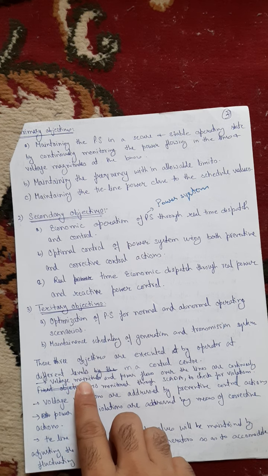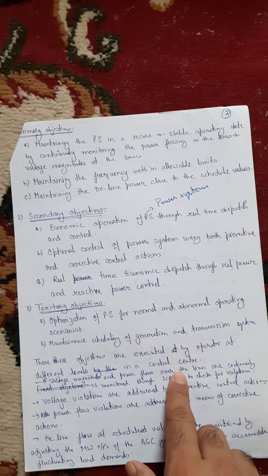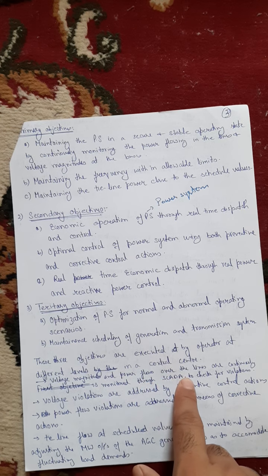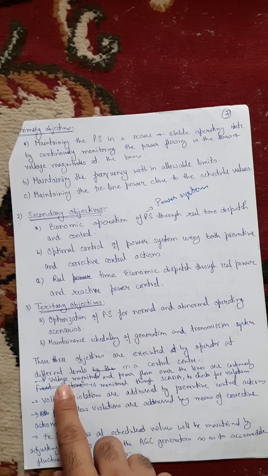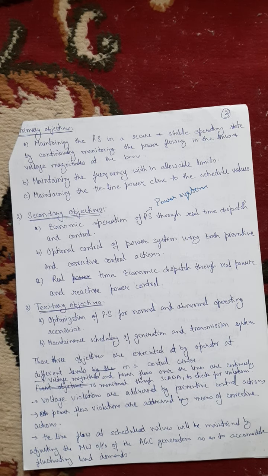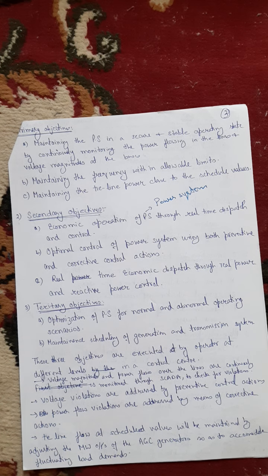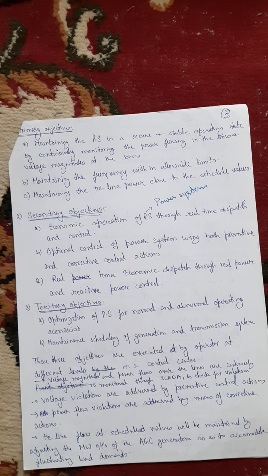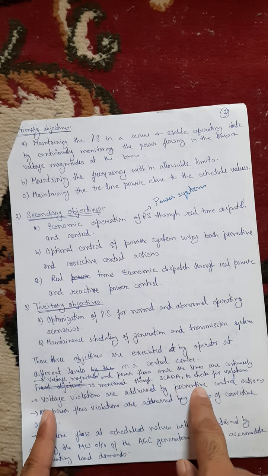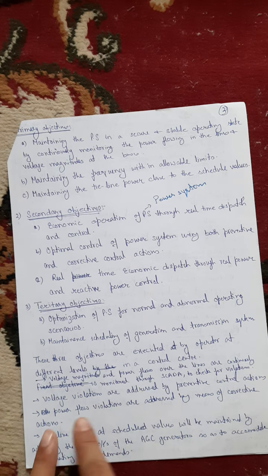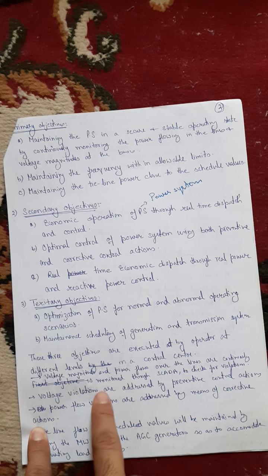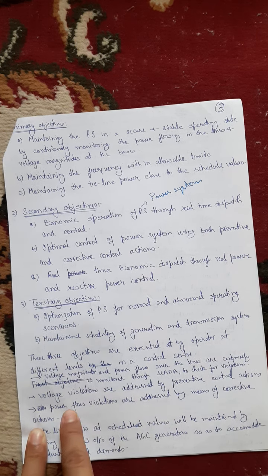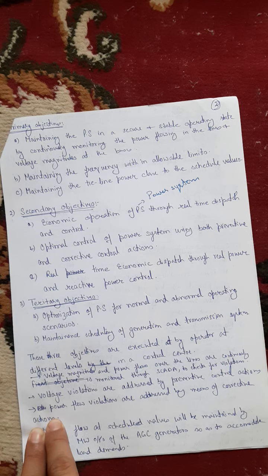Okay, I am saying voltage magnitude and power flows over the lines are continuously monitored through the SCADA system to check for violations. With the help of the SCADA system, we can continuously monitor and check the violation of voltages, the tie line power, or the power flow in the transmission lines. Then voltage violations are addressed by preventive control actions, and power flow violations are addressed by means of corrective control actions. For voltage violation we apply preventive control, and for power flow violation we apply corrective control.